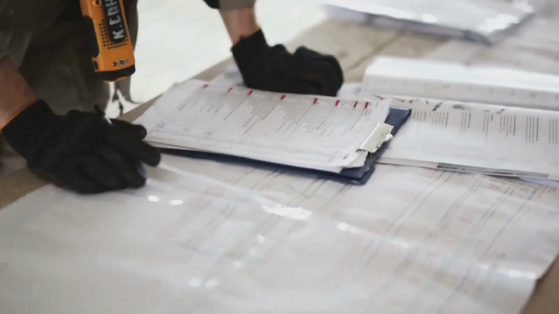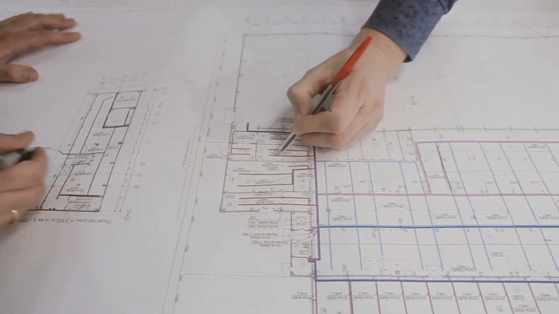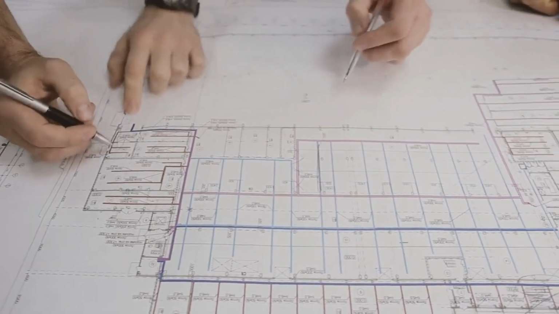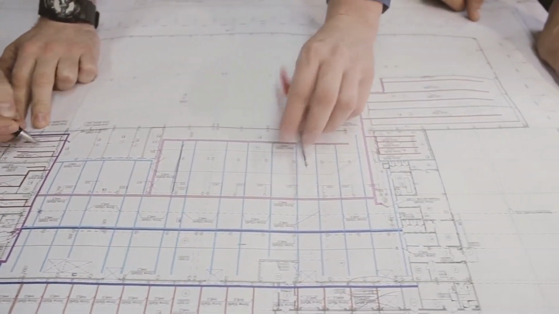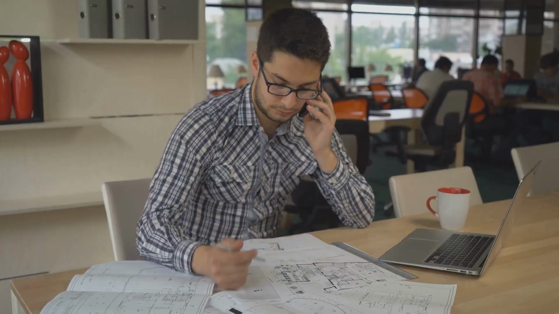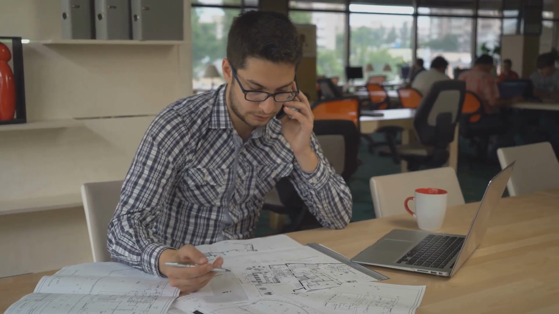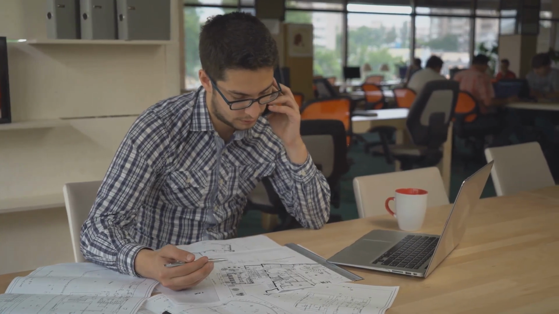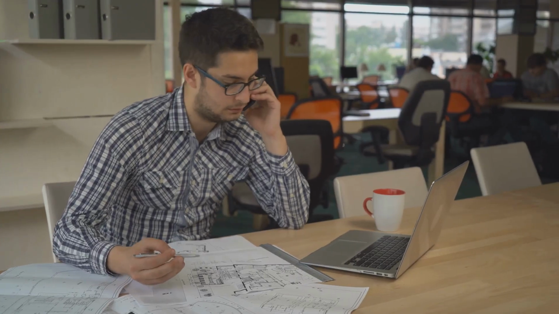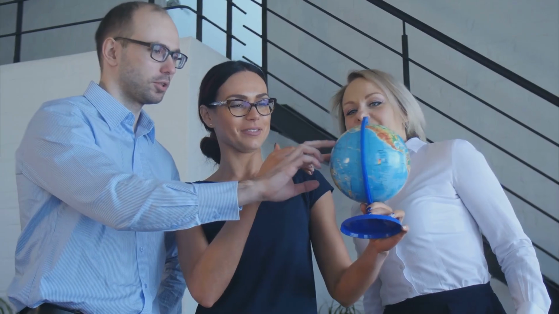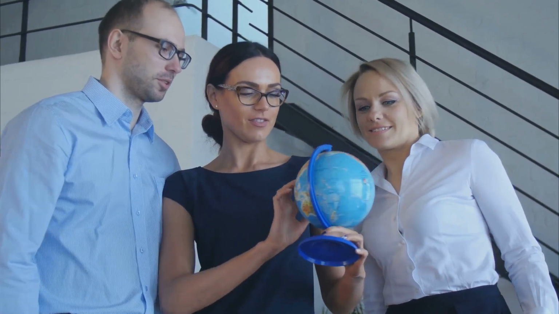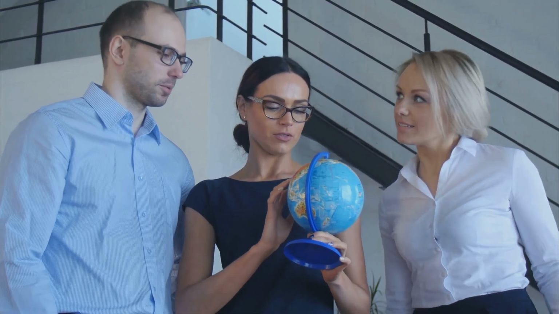For example, length times width equals area, and length times width times height equals volume. With consistent practice, unit conversions will become second nature. And remember, unit conversions are like a universal language that helps us understand measurements from all over the world.